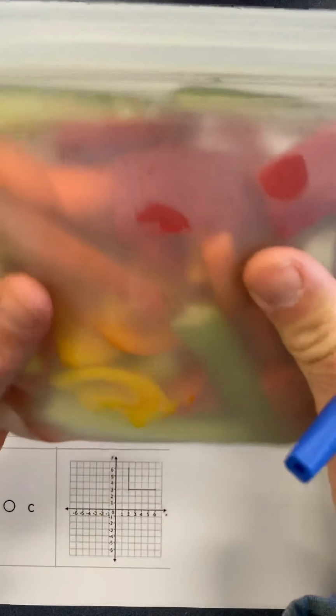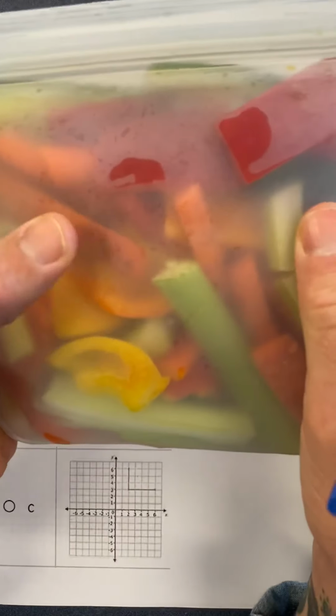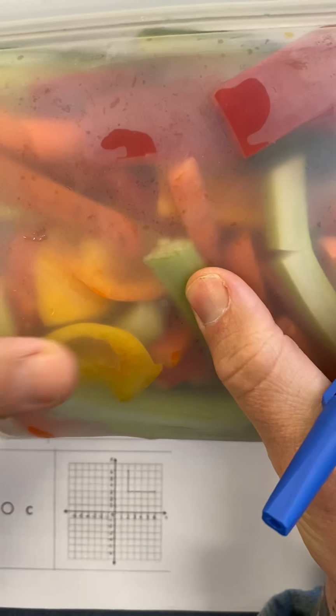Oh my goodness, snack, I cannot wait to eat you. I see carrots, I see celery, I see peppers, all types of good stuff.